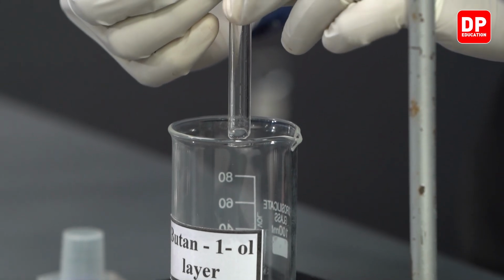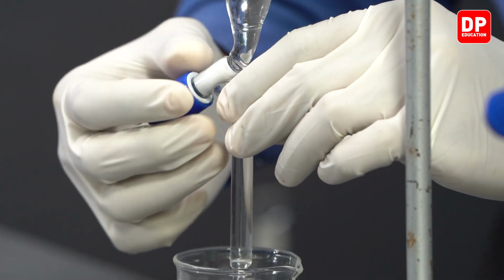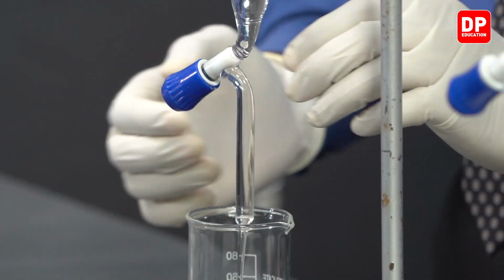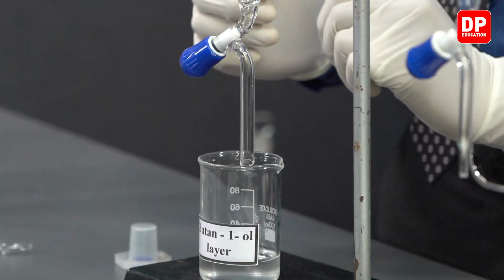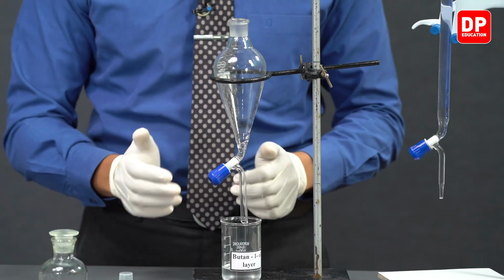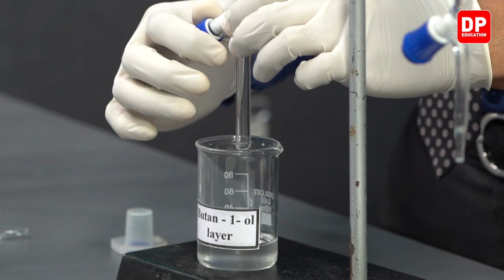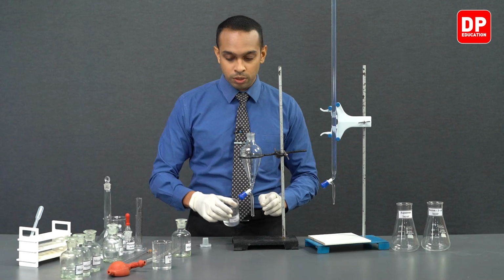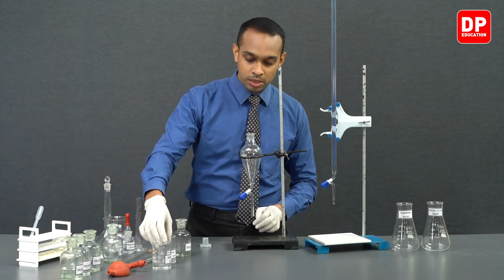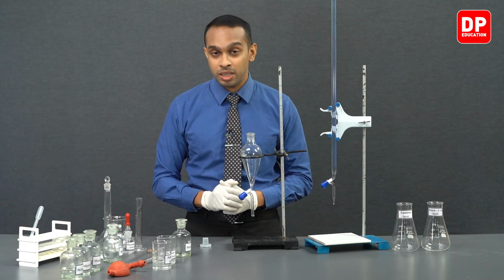This beaker is also labeled butane 1-ol, so that we can identify this layer easily. If you don't label clear solutions in two separate beakers, if you place them side by side, you will not be able to identify which one is the aqueous layer and which one is the butane 1-ol layer without smelling them.